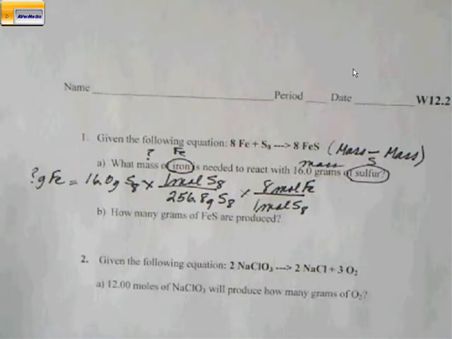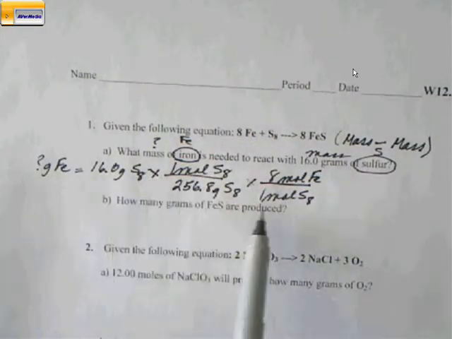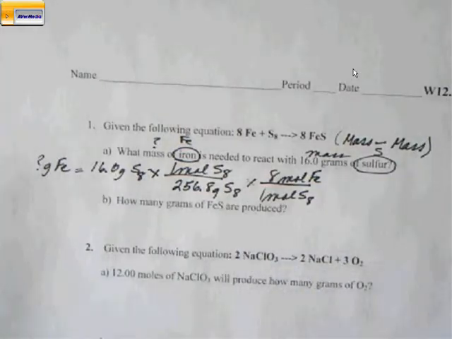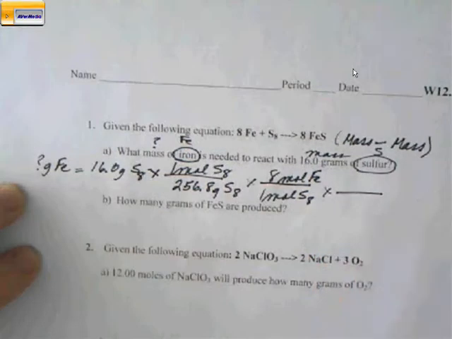So all you do now is convert the moles of iron to grams. So how many moles of iron? 1 mole is how much? 55.8 grams. Times 8, sorry. We already did the times 8 in the problem. Okay. That's taken care of right here.